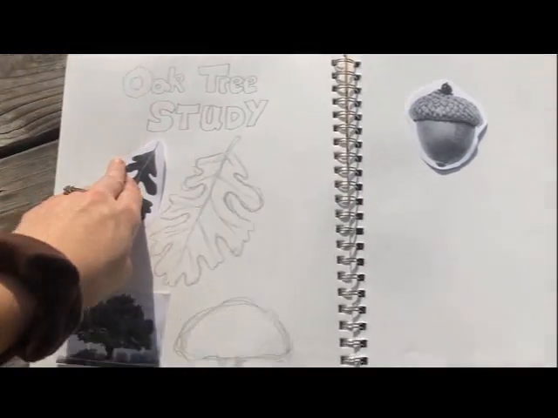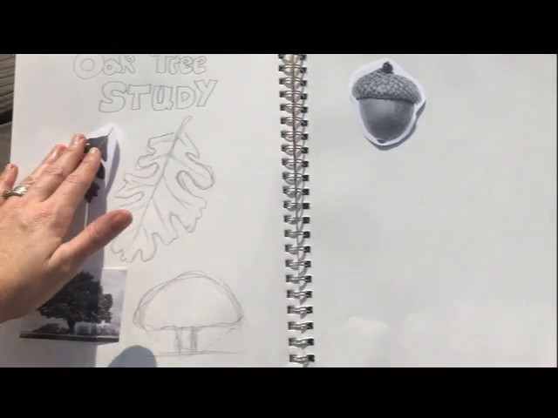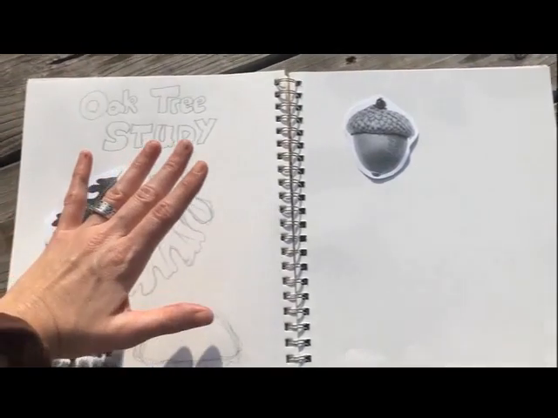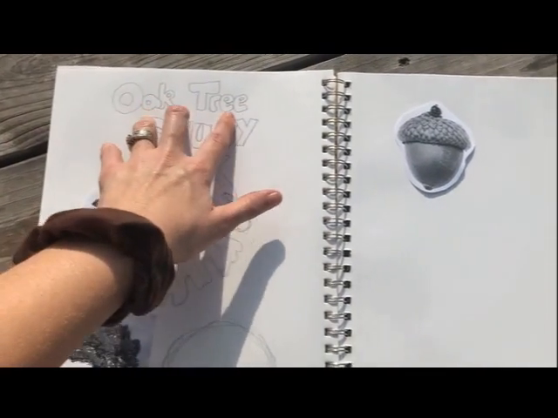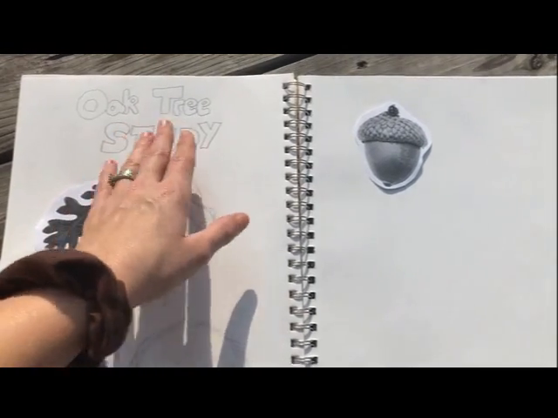So for this week, you're doing a study off of something that's living and in nature. So it has to be a living thing. Now, the first thing you're going to want to do is decide what you're going to study. And here's an example. I put oak tree study. So the first thing you're going to do is pick what you're doing and write it on your paper.